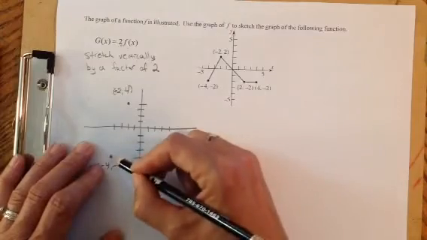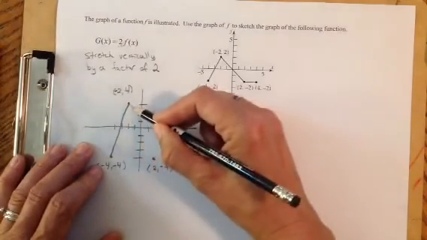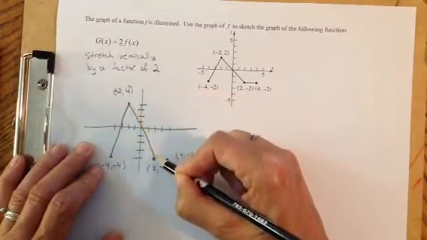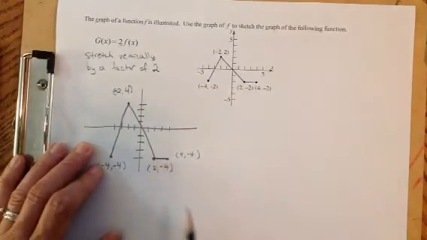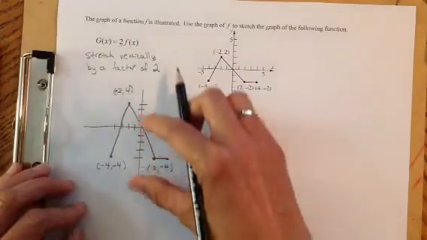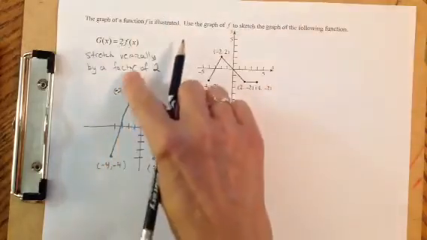And now to finish the shape, connect the first 2 points, the next 2, and then we've got the horizontal line segment. Okay, so we have stretched this graph by a factor of 2.